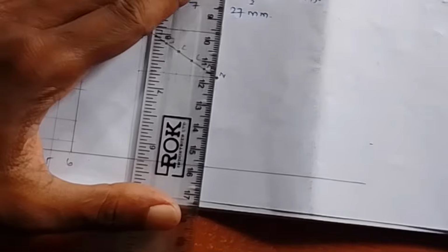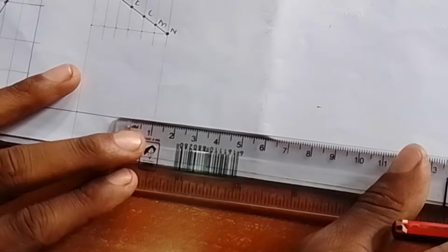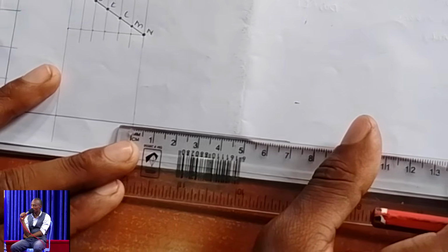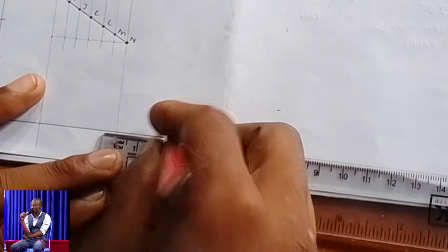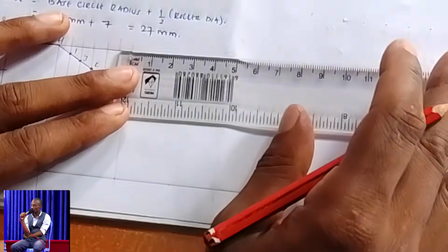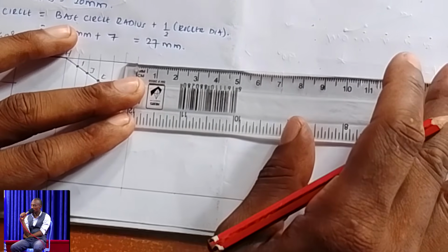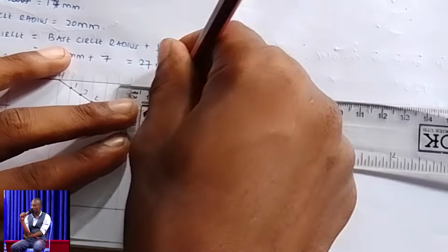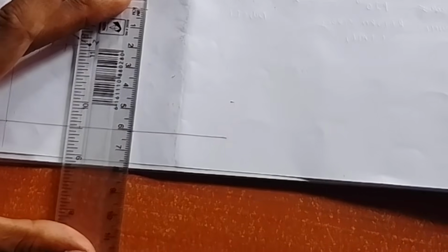So from this particular point here, you measure your 2.5 centimeters. From here, measure 2.5 centimeters, it will be at this particular point. Then again from this particular point, 2.5 centimeters. So from this particular point, here is a dwell.